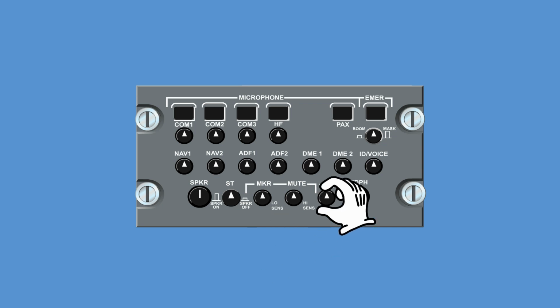The Interphone volume control adjusts the on-side headphone audio level when the Interphone function is used.